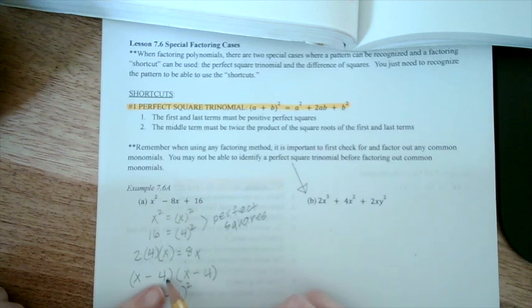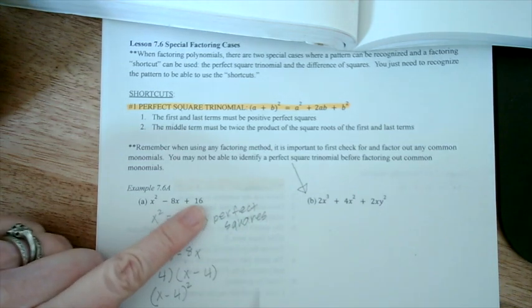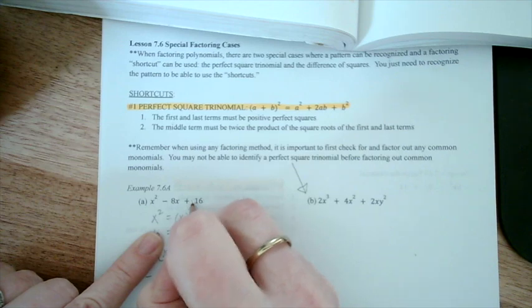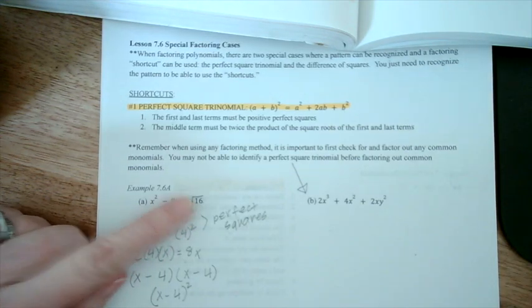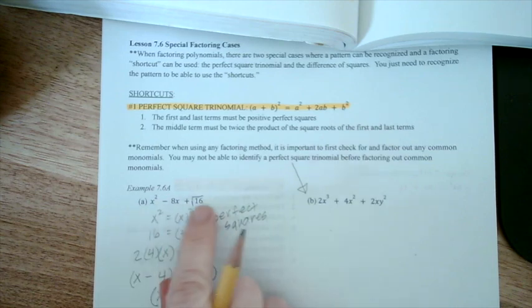Another way, if you're having trouble remembering what my numbers are going to be here, look at 16. What is the square root of 16? It is 4, so that is what is going out here, a 4 and a 4. And if you were to FOIL this, you would get this answer right here.